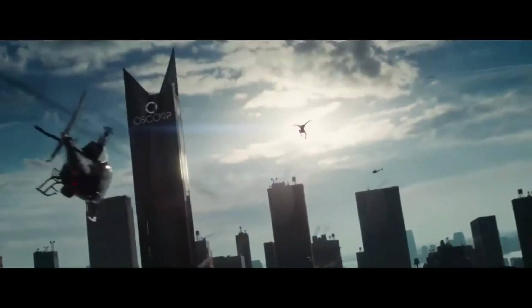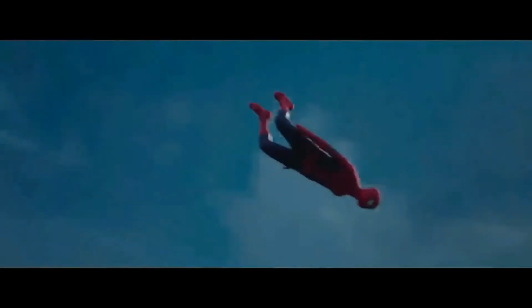What you got for me today, New York? Reporting live from New York 1 chopper. An Oscorp truck carrying plutonium has been hijacked.